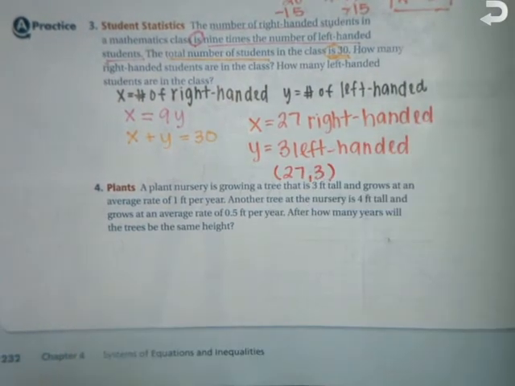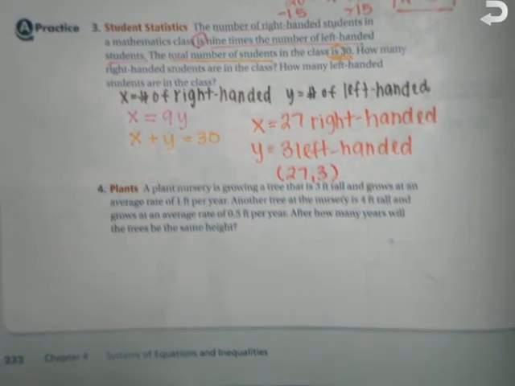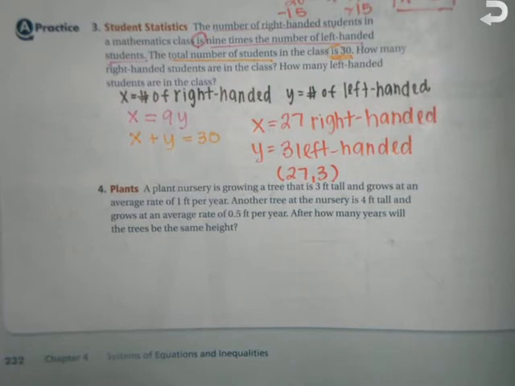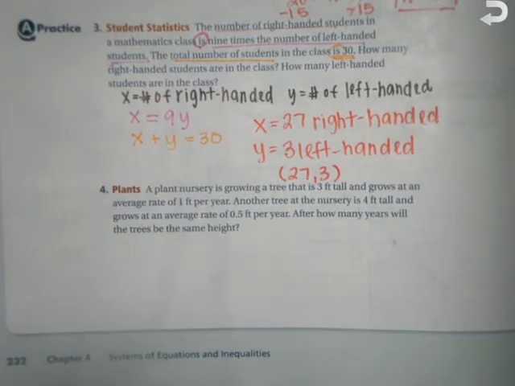On your homework, most of the problems explicitly tell you to graph. So make sure that you graph, but it is okay to use guess and check to make sure that the answer makes sense.